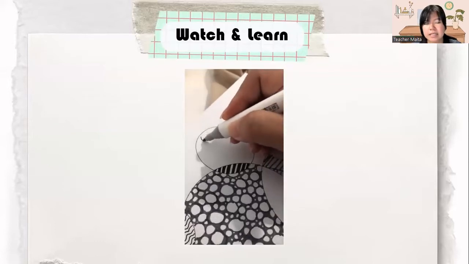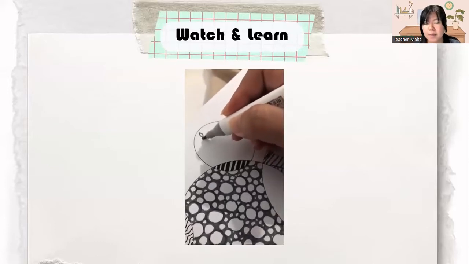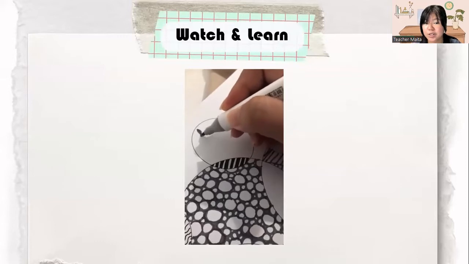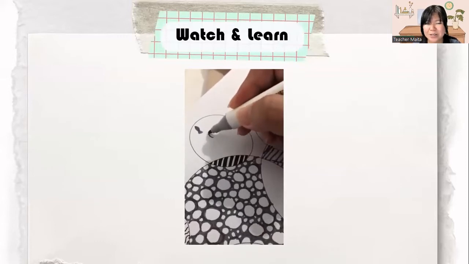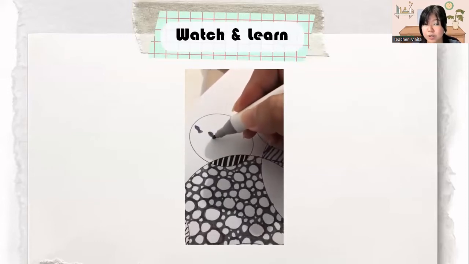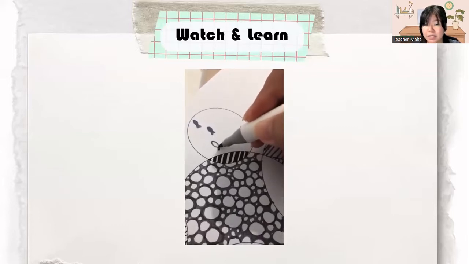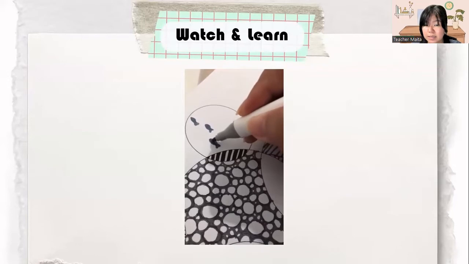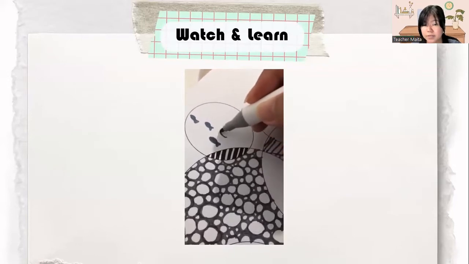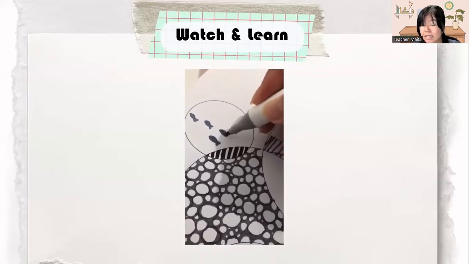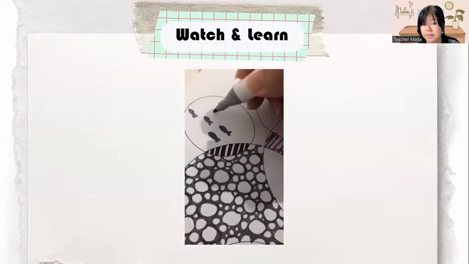So I'm just gonna continue with my pattern. By the way, I've turned fishes into patterns. So you could do this. You could make flowers as a pattern, bubbles, ocean sea waves, leaves. You could also do leaves as a pattern.